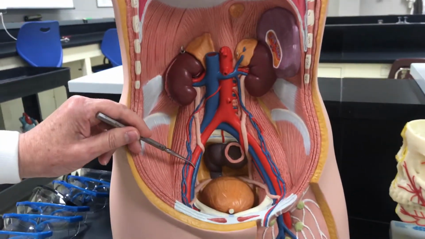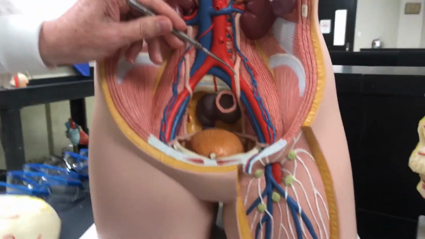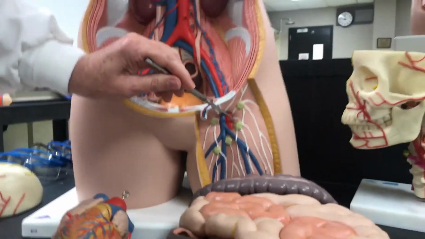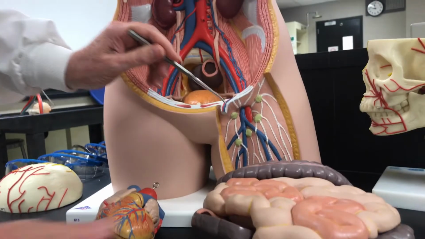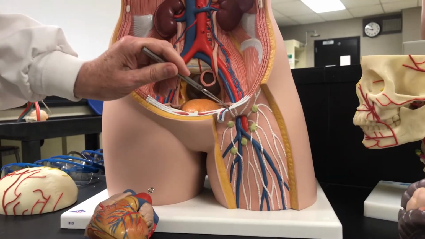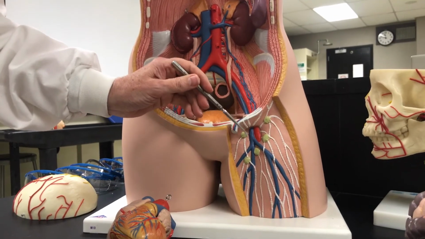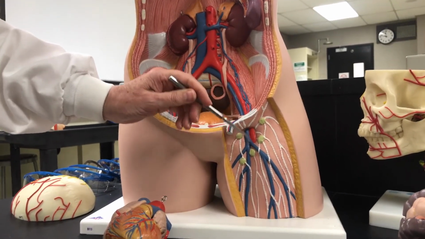From there, we're going to move down into, I'm going to go on this side. This external iliac is going to transition into the femoral artery, and then from there we'll continue down the leg. I'll grab a leg model in a bit.